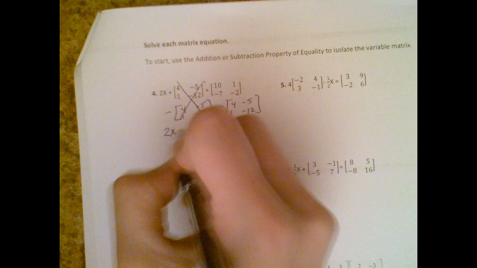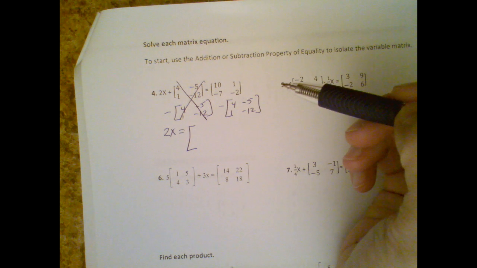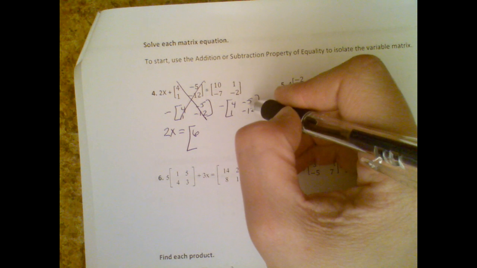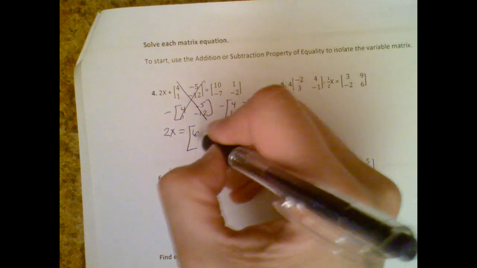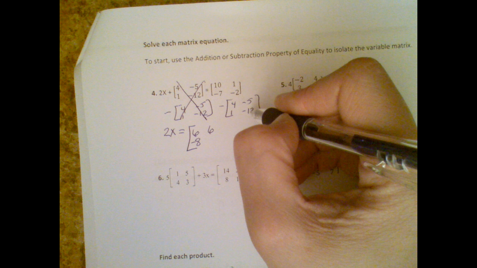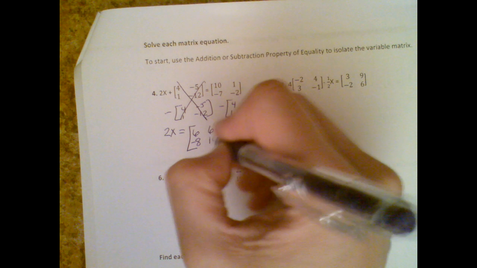So we have 2x equals, and then each of the corresponding elements we're going to subtract. So 10 minus 4 is 6. 1 minus -5, the two negatives cancel out, so we're positive, so 1 plus 5 is 6. -7 minus 1 is -8. -2 minus 12, the two negatives cancel out, so -2 plus 12 then is 10.